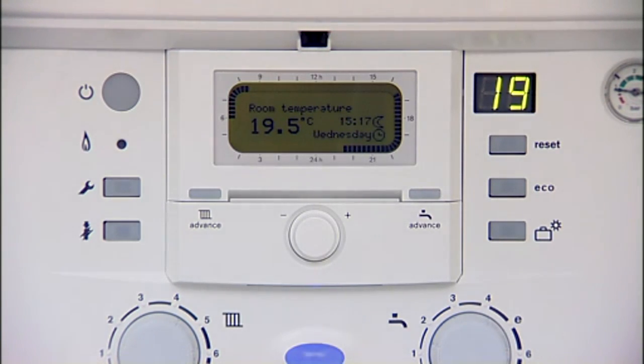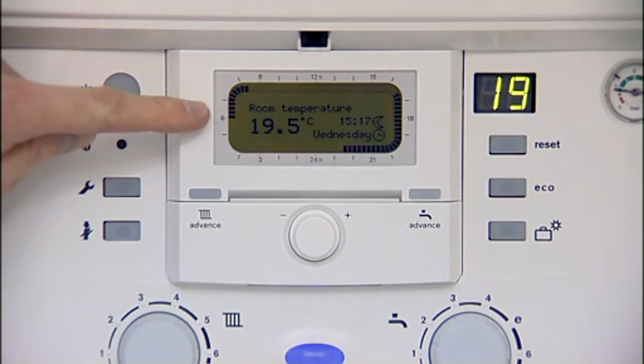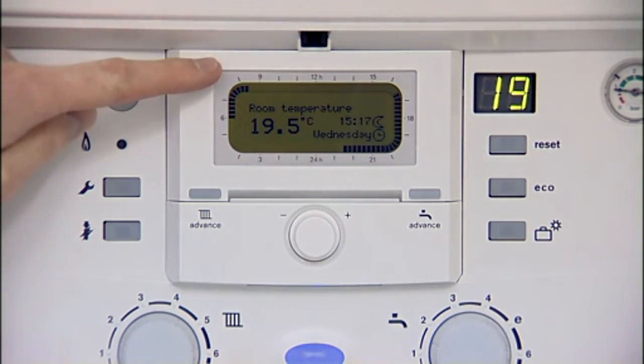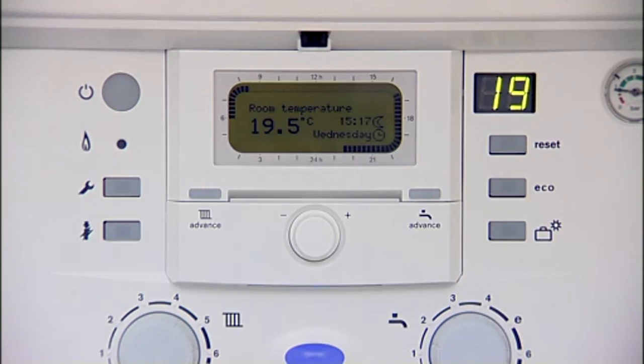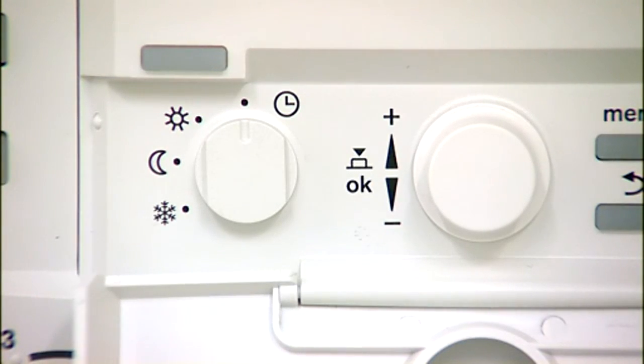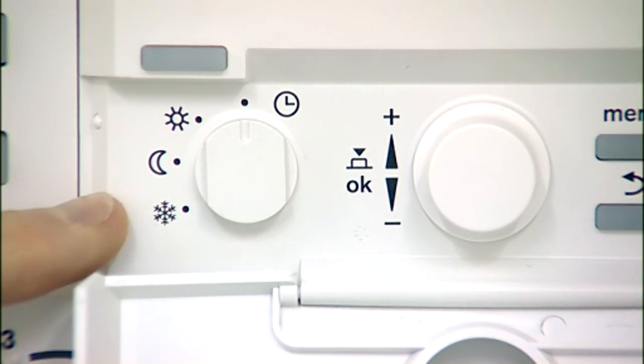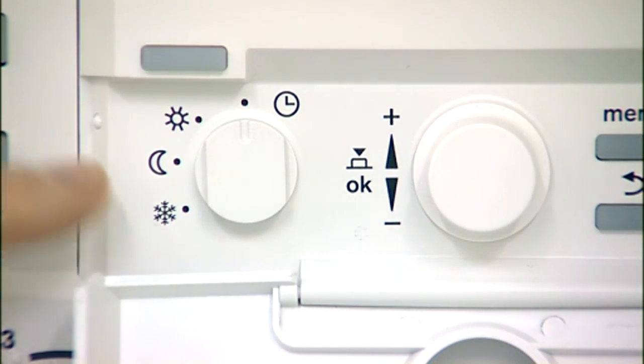Around the outside you can see that the switching points have been marked out for the current settings. So in the morning on this side, and also in the evening for when the time is going to come on. Pulling down the flap here, you can see on the left hand side you've got a permanent selector switch.